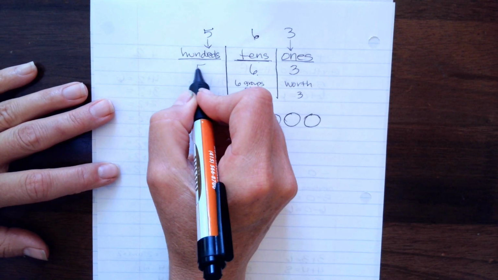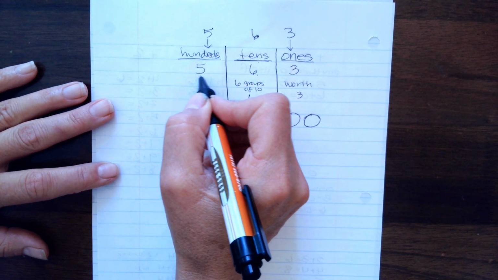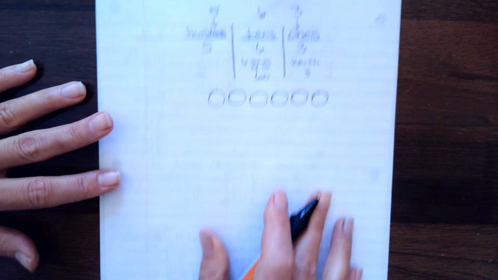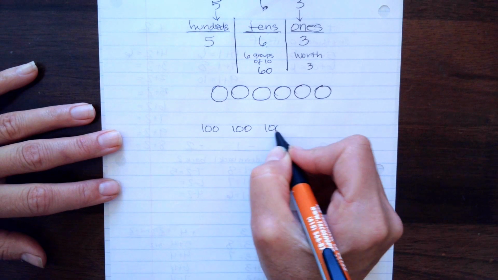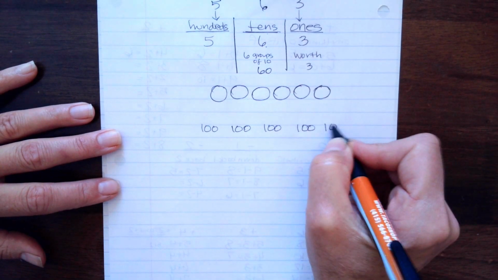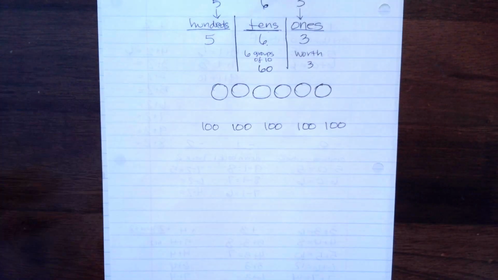Then if I have a 5 here in the hundreds, even though it's 5, it's actually worth 100 plus 100 plus 100 plus 100 plus 100, 5 times. So that would be 100, 200, 300, 400, 500.